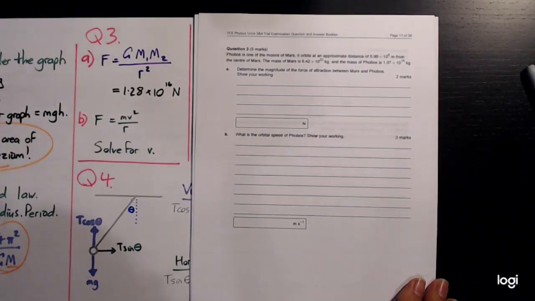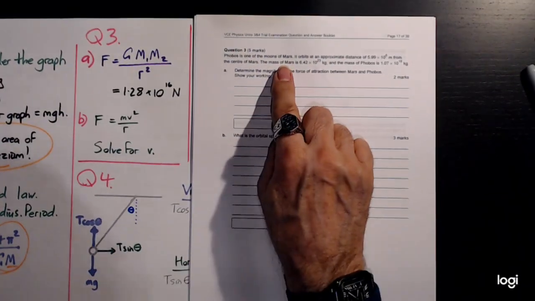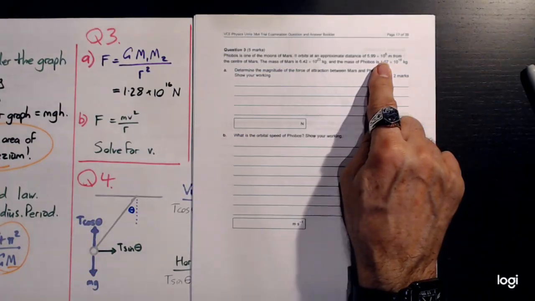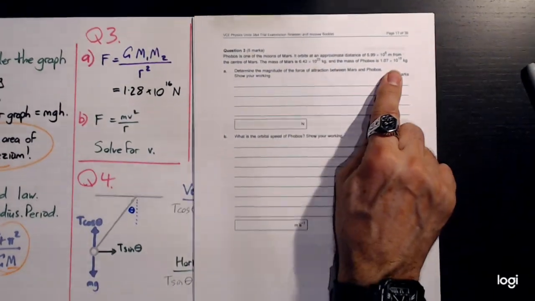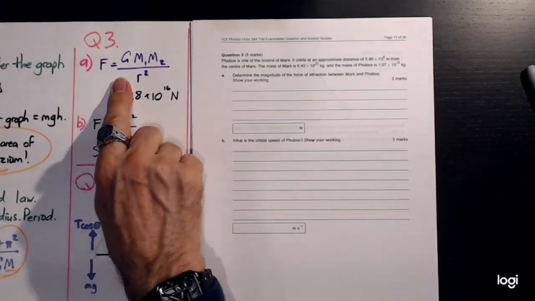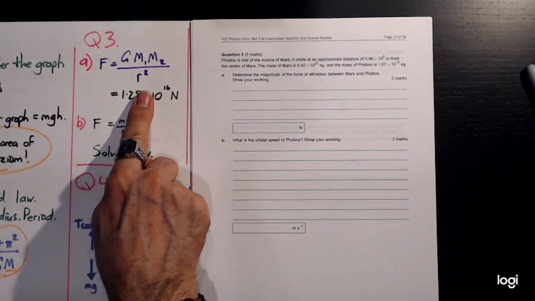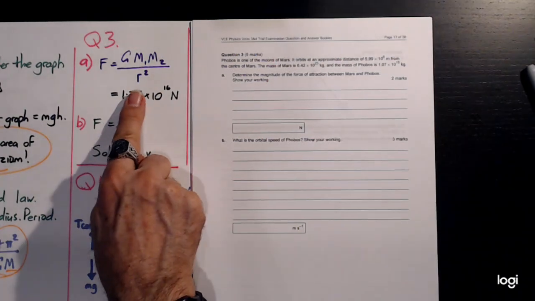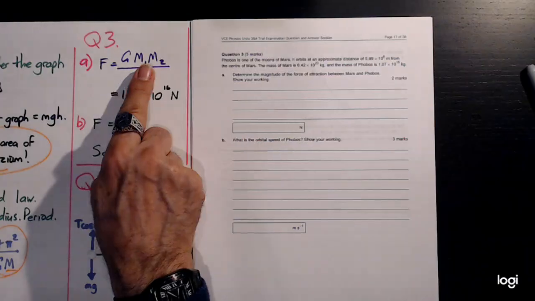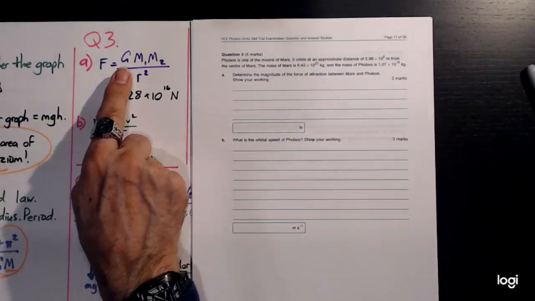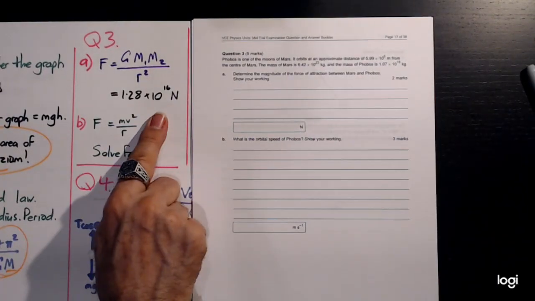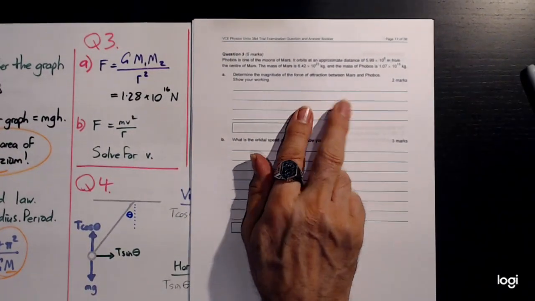Okay, question 3. Phobos is one of the moons of Mars. It orbits at an approximate distance of that far from Mars. There's the mass of Mars. There's the mass of Phobos. What's the force between the two of them? This is the force between any two objects. It doesn't matter whether they're planets and moons or whether it's a pen and an eraser. Mass of Mars, mass of Phobos, radius, G you've been given on the formula sheet. Figure it out. Comes to that. Easy. That should be a very easy 2 marks.